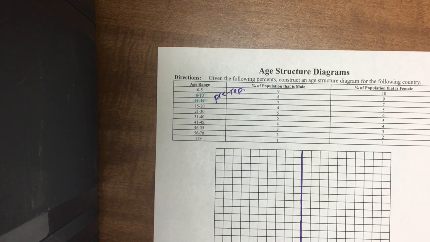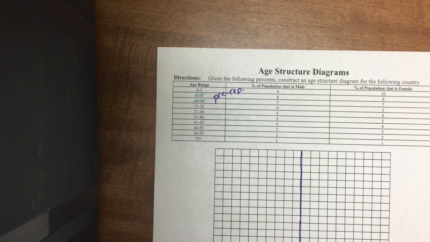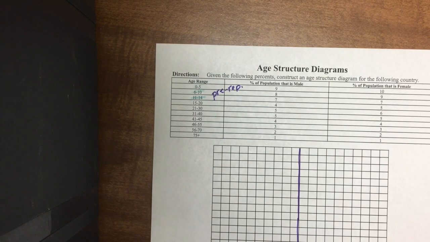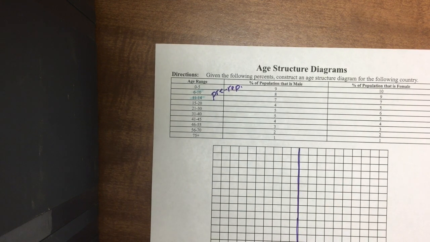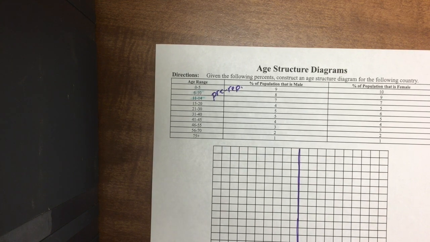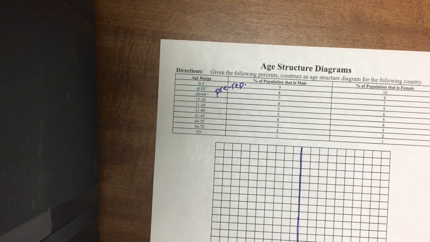So my marker is doing a really lousy job here, but we're going to do the best we can with it. So that is the next level. And then my males here are going to be 7 out. So I have 1, 2, 3, 4, 5, 6, 7 out here. And my females are going to be out 7, 2, 3, 4, 5, 6, 7. And we're going to come out here. So that is going to be my pre-reproductive section of my age structure diagram.